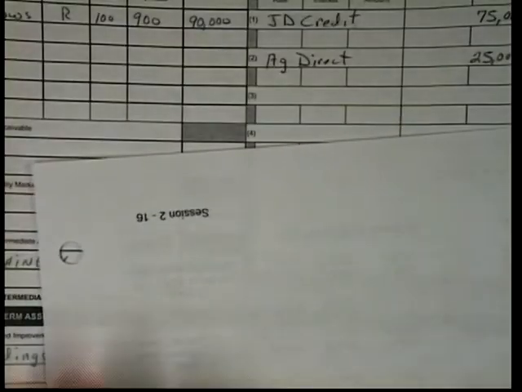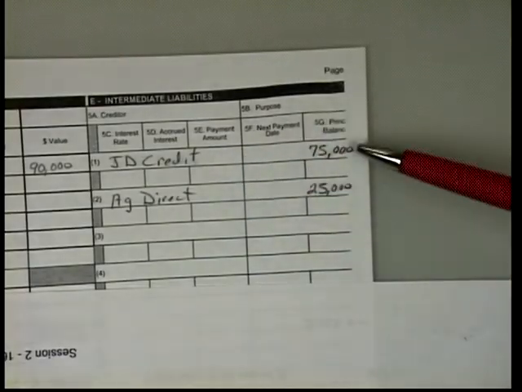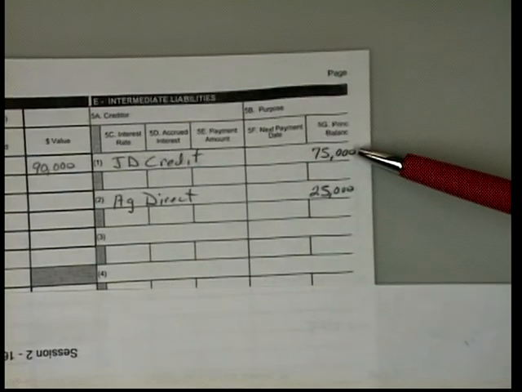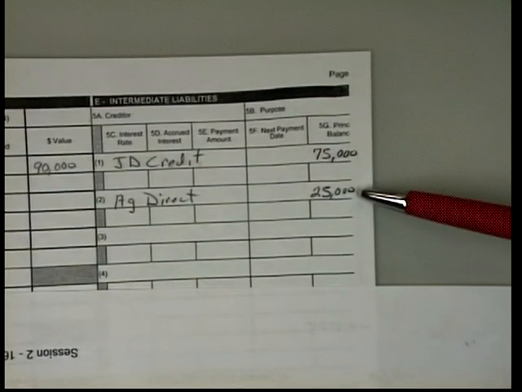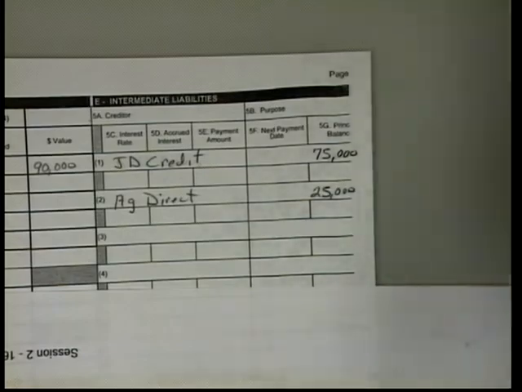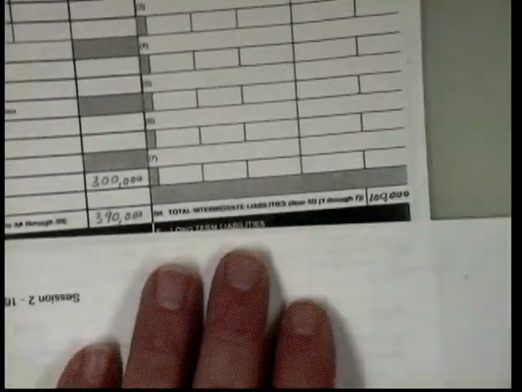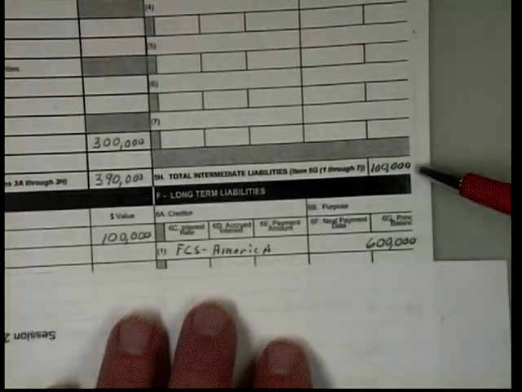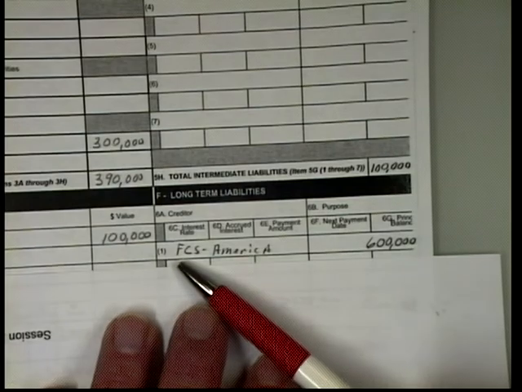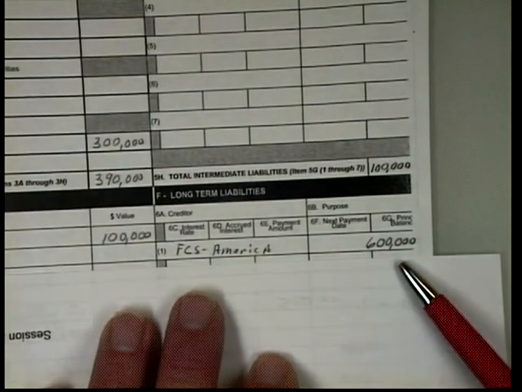Let's go to our intermediate debts. I just listed what I have here on my sample farm. I got JD Credit for $75,000 and an Ag Direct for $25,000. So my total intermediate debt is $100,000. Long-term debt, I just carry a loan on the Farm Credit Services of America on land at $600,000.